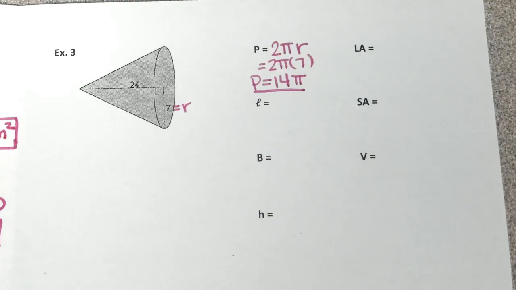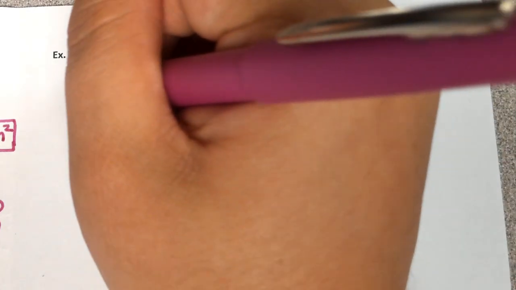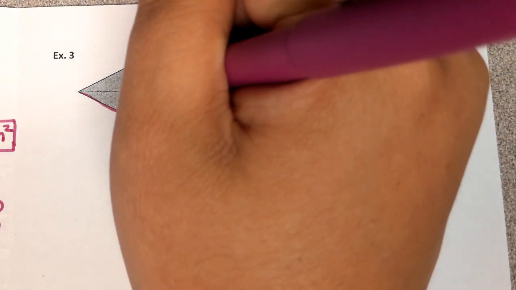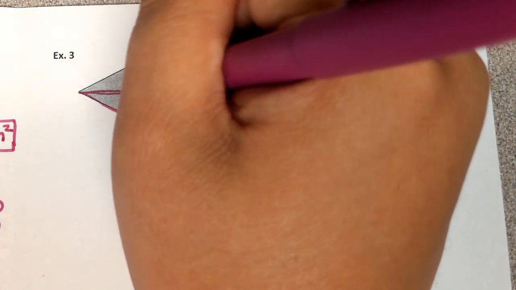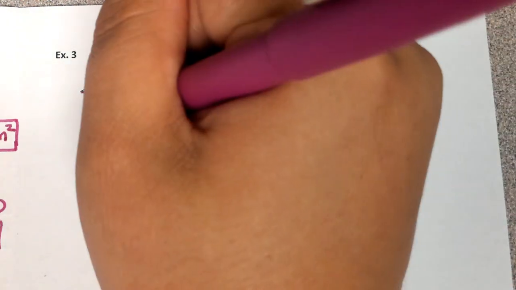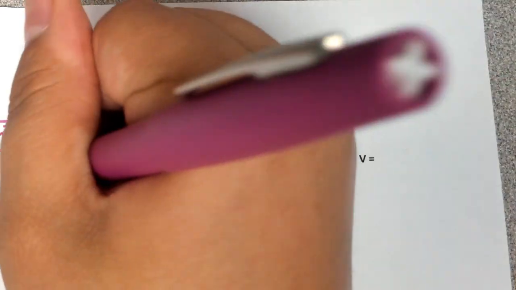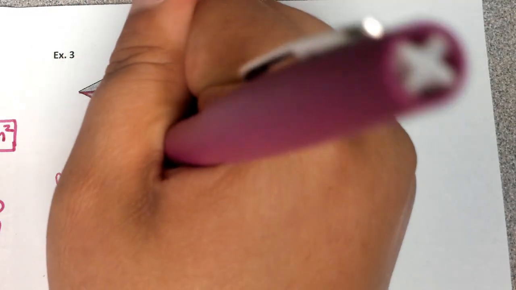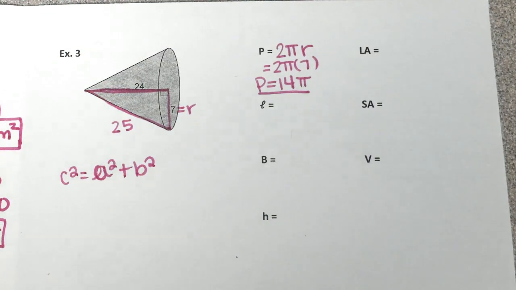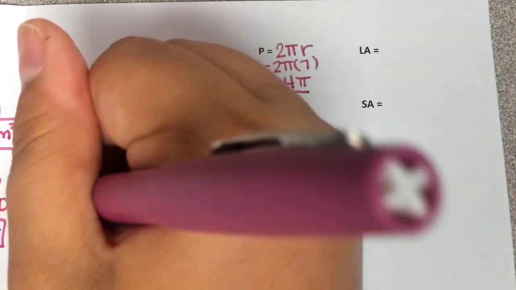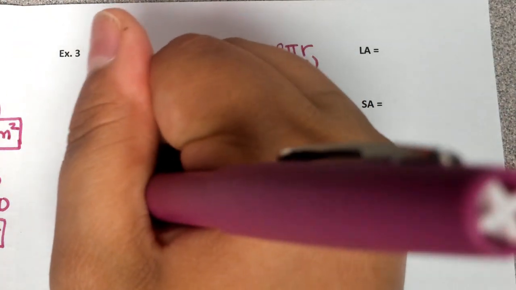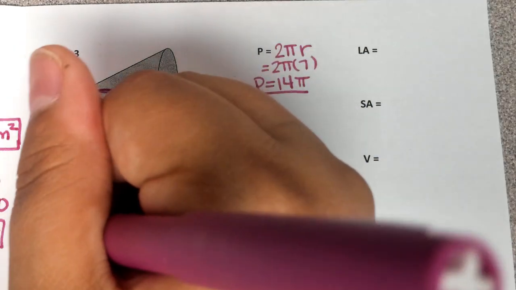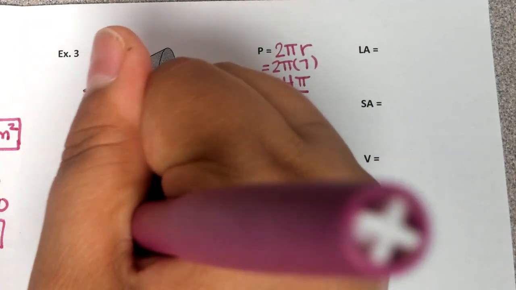What is my slant height here? It is a triple. Isn't it 24? Oh wait, 25. It is. But if you didn't know that, what would you do? It is 7, 24, 25. But again, if you didn't know that, you would do this, which would give you 25. Okay?